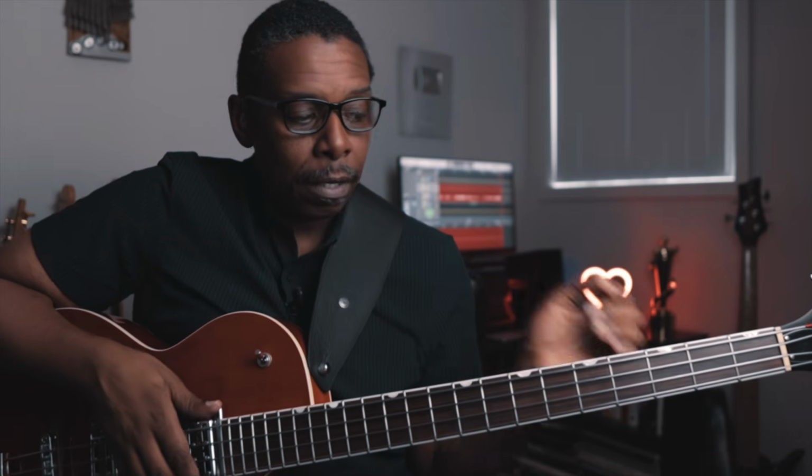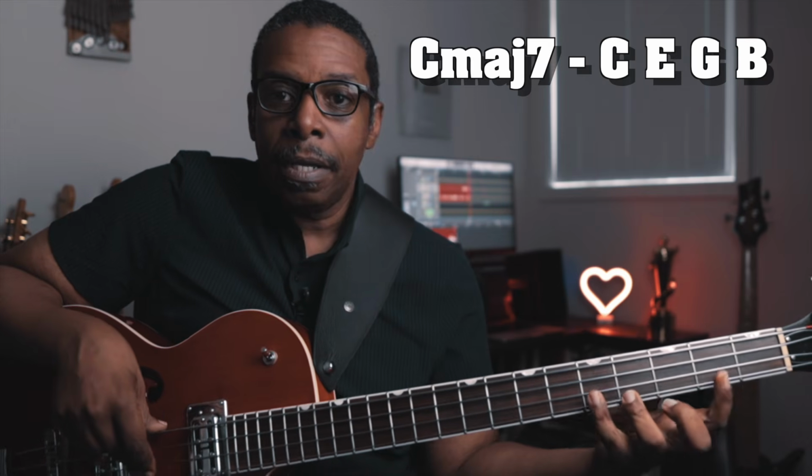So here's the next step. Once you have these 2 shapes down, then I want you to play them back to back, going back and forth between C major and D minor. So C major 7 to D minor 7. And we'll do that same pattern where we start from the highest note and go down to the lowest note. So remember, the notes of the C major 7 are B, G, E, and C.